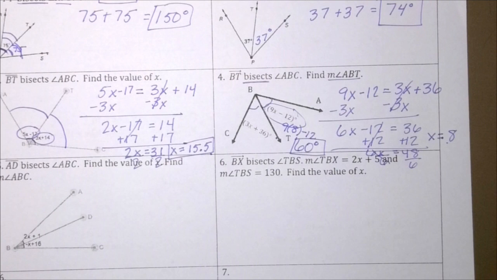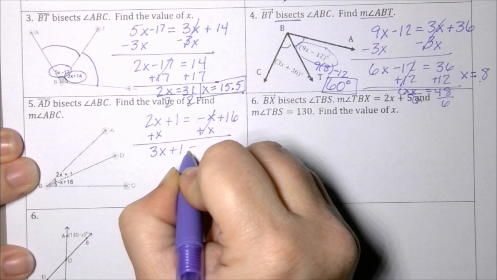All right, BX bisects TBS. I'm going to draw my picture. I know what a bisected angle looks like. It looks like that, right? What's the vertex of my angle? B. Okay? And then let's see. The bisector is BX, which means X is in that middle part there. And then the other ones, I don't think it really matters. I have a T and I have an S. So TBX is 2x plus 5. And TBS is 130, and it should say 130 degrees.